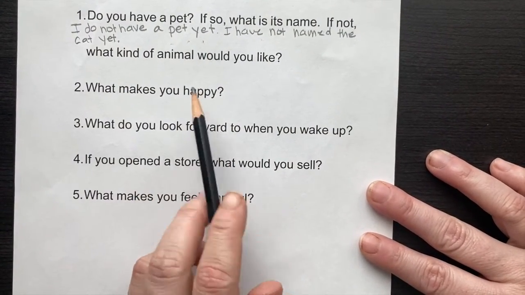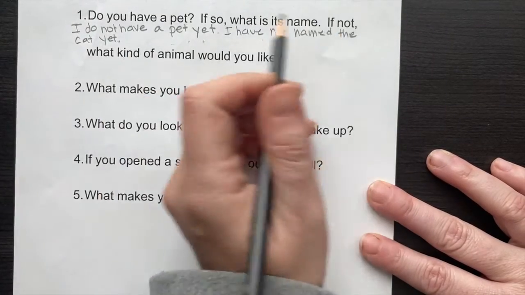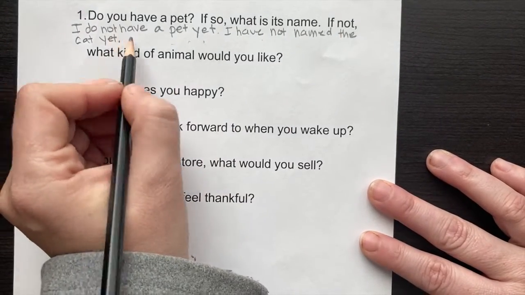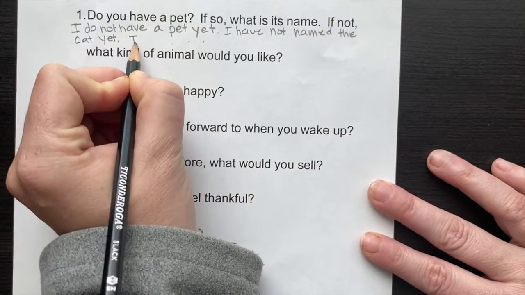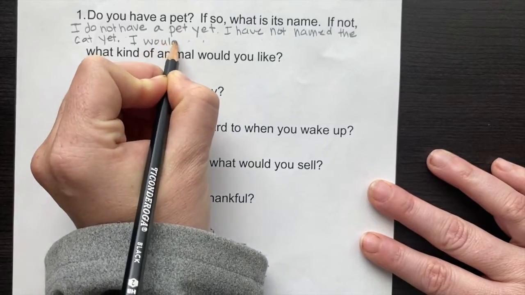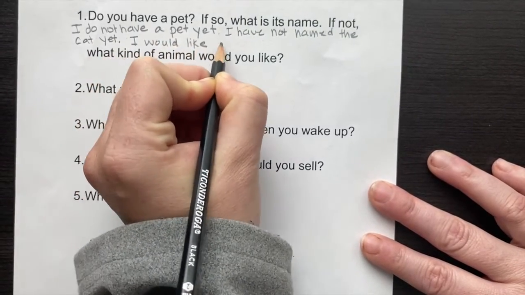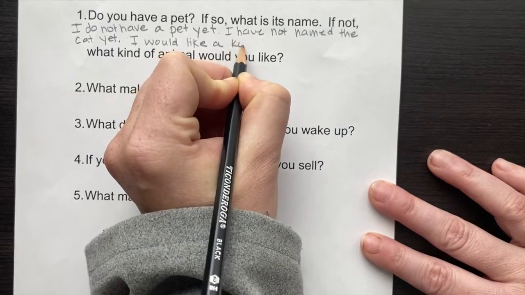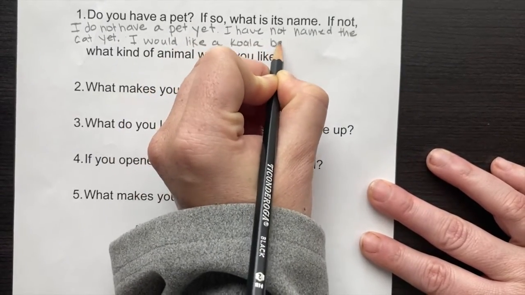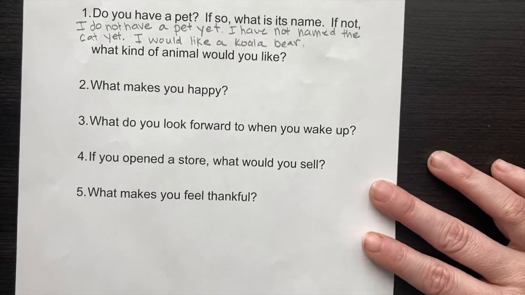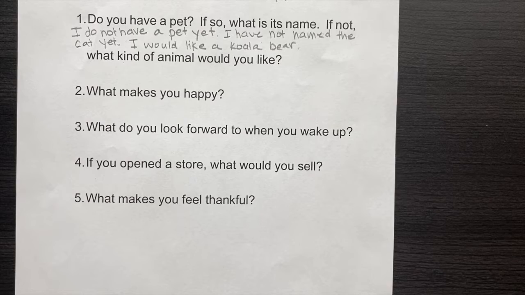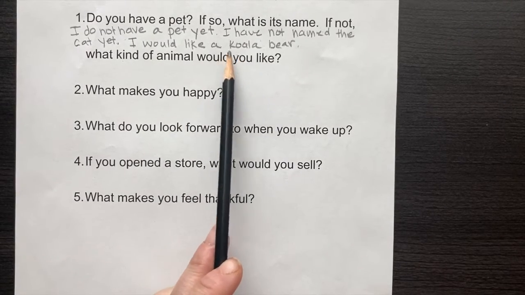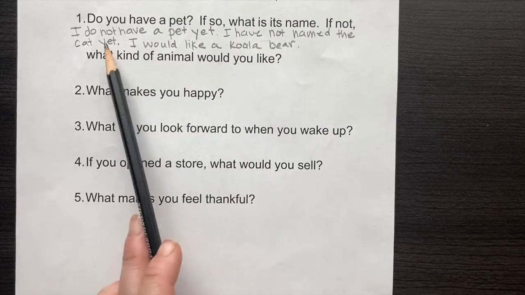If not, what kind of animal would you like? So I'm just going to answer this just because I have the room. What kind of animal would I like? I would like a koala bear. Love a koala bear. I'm a snuggler. I like to snuggle. So once again, I just used what kind of animal would I like? I would like a koala bear. What is the name? I have not named the cat yet.